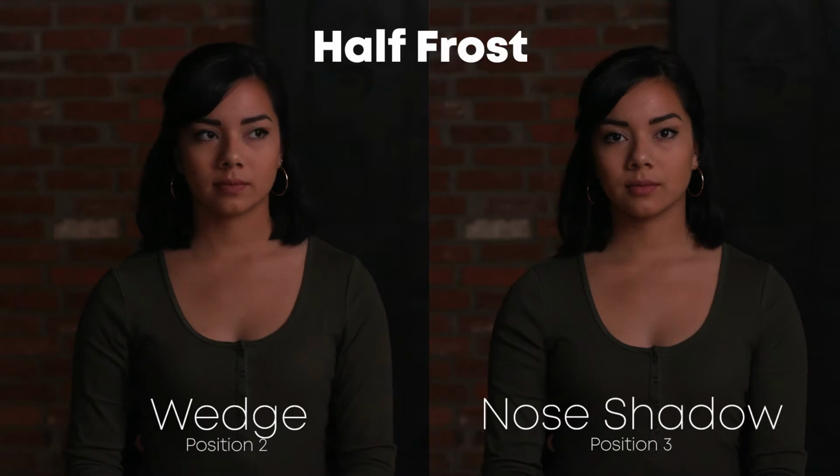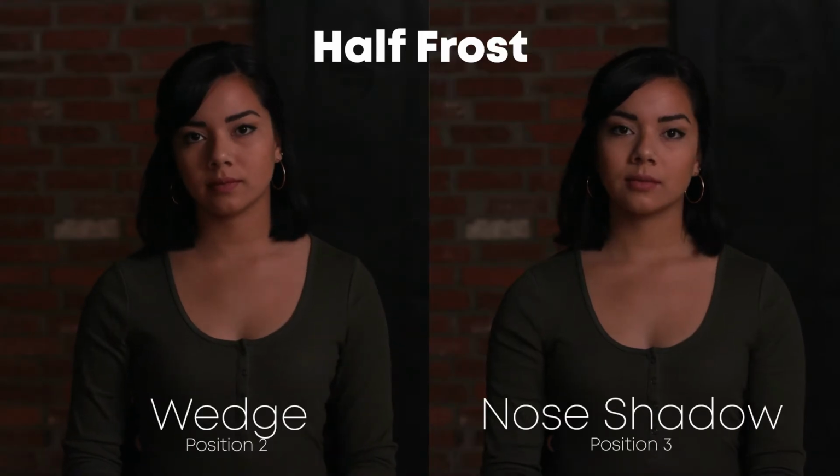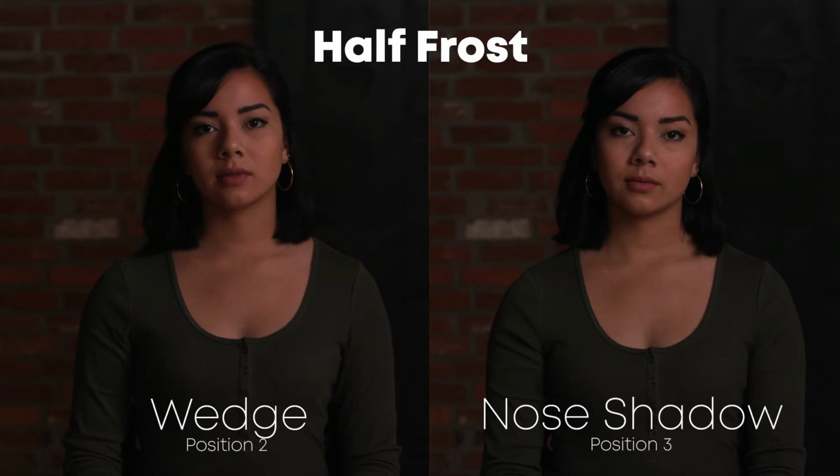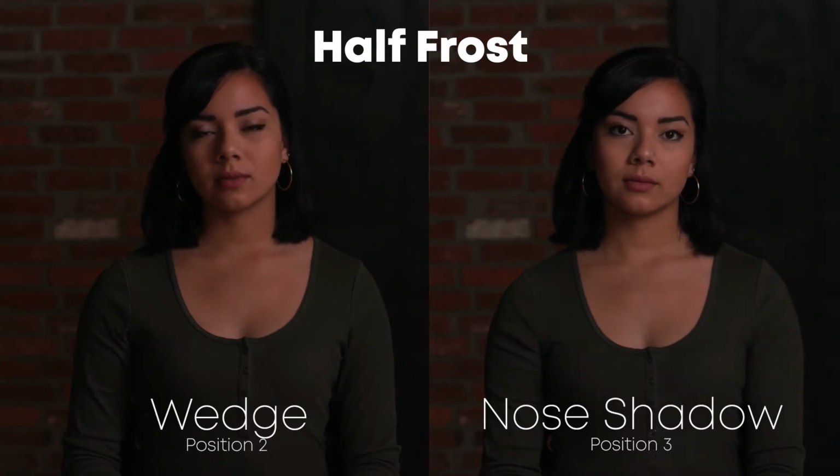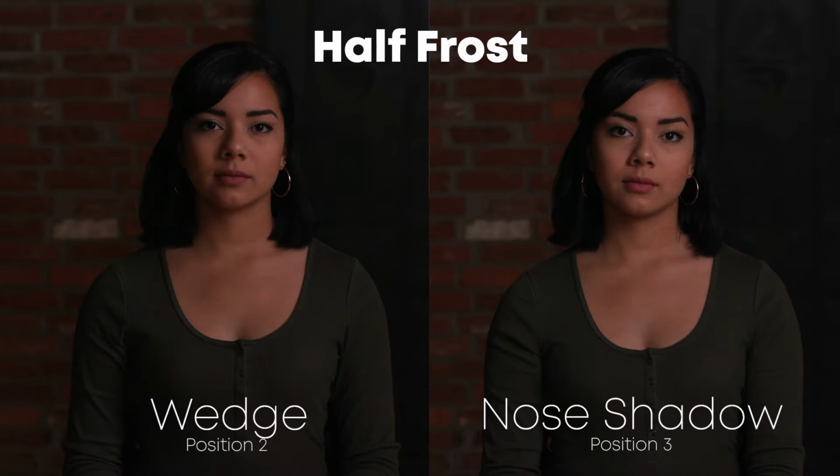So yeah, the nose shadow, we're going to put up the comparison with the second position and the third position because they are similar. So just look at the differences. They are different. Nate, what would you say you would use? When would you use the nose shadow versus the Rembrandt?